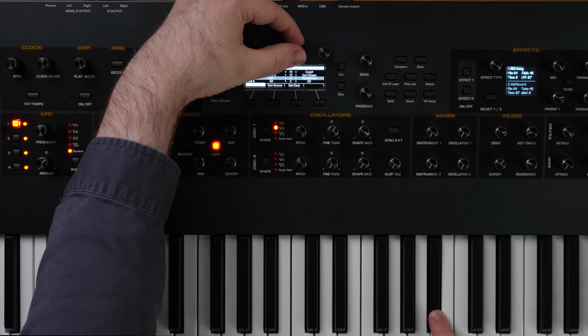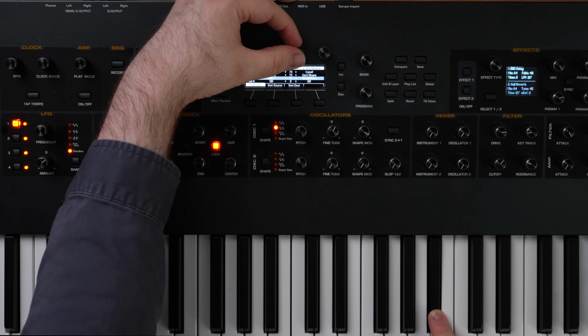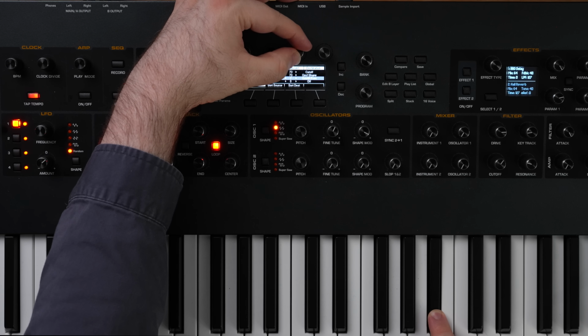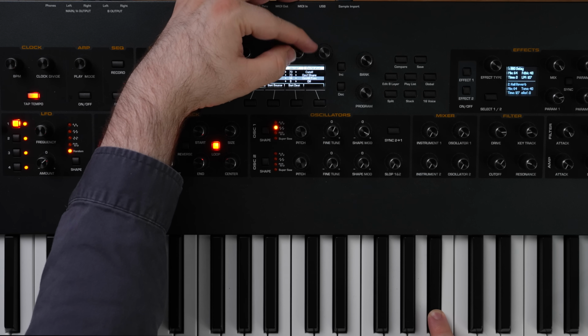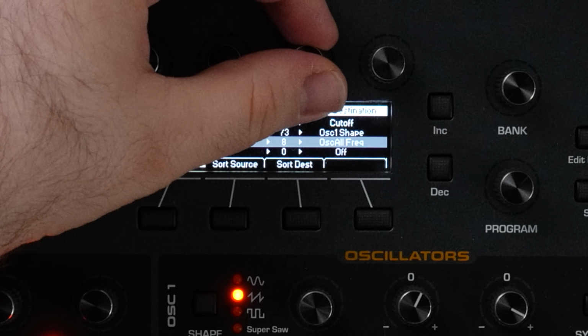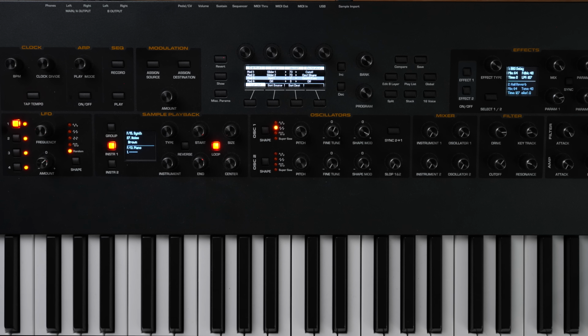So as I turn this up, you're going to start to hear the character of the brown noise sample being imparted on the oscillator. And that sounds way more organic and chaotic than even the random oscillator. But even this, in the way that it is, has its limits, because the brown noise sample is pitched up and down the keyboard.